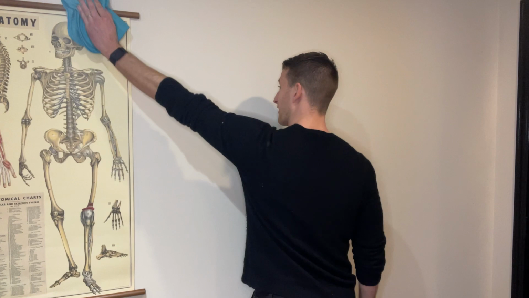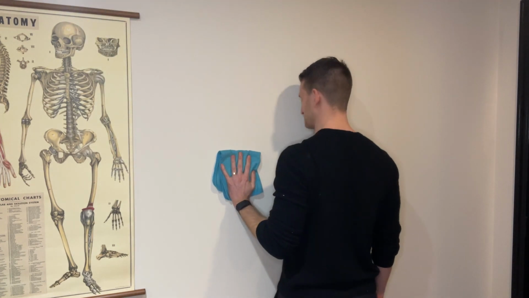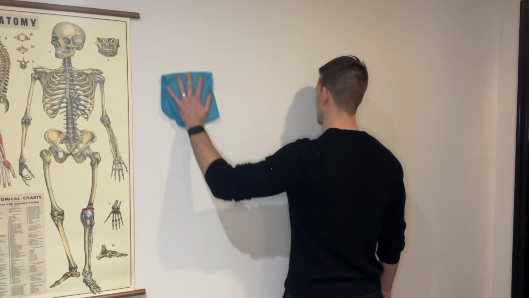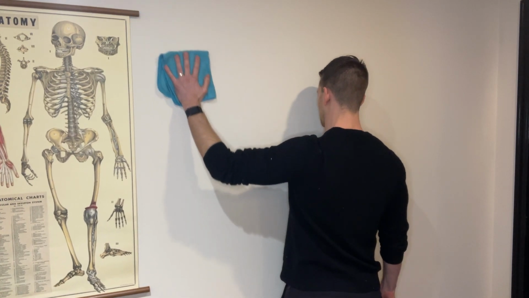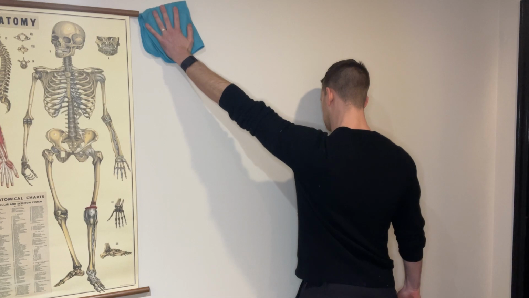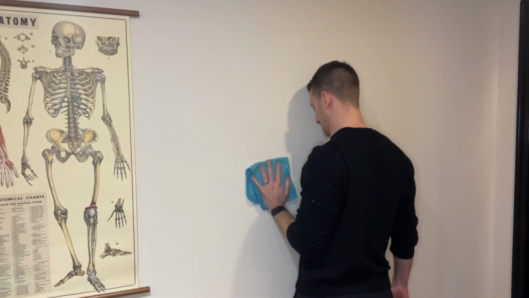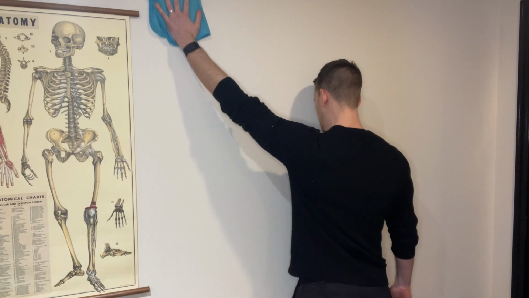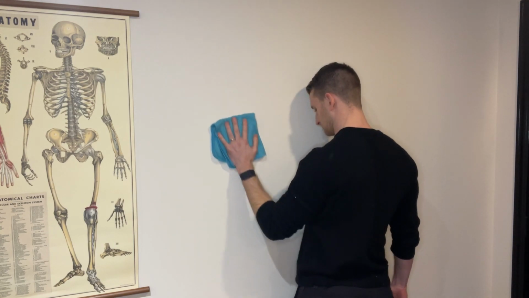So here's a better look at that. Going up and out, and then bring it back down. You're going at about a 30-degree angle, reaching out, and then coming back down. Again, out, and then back.